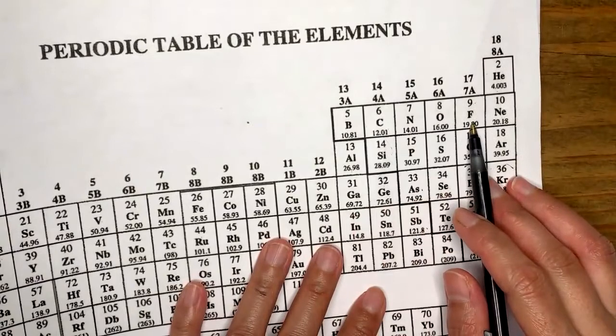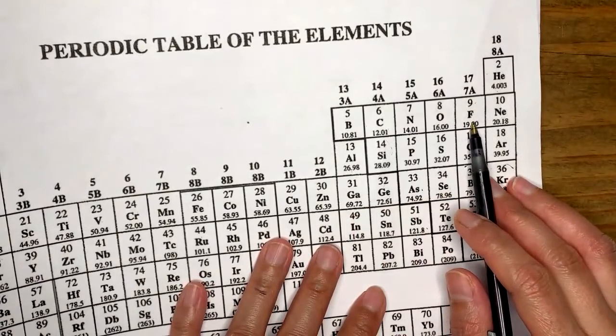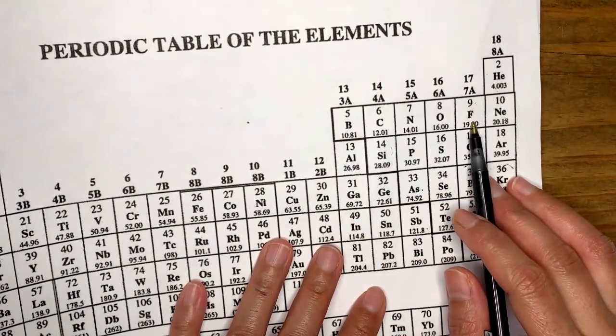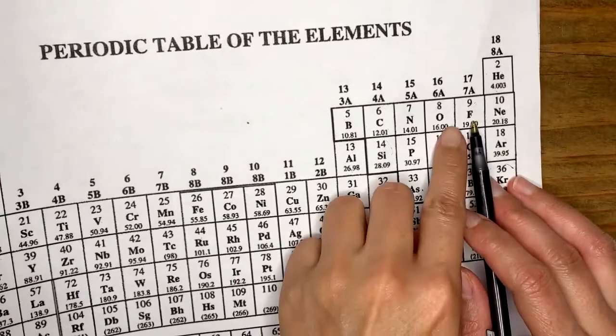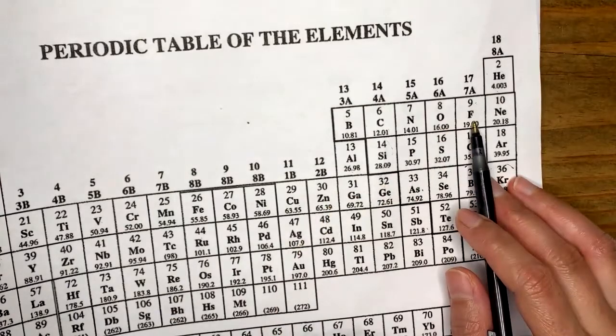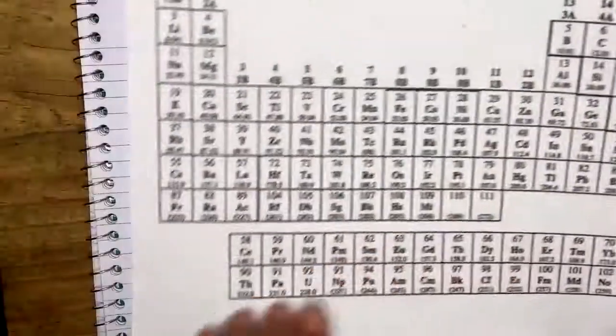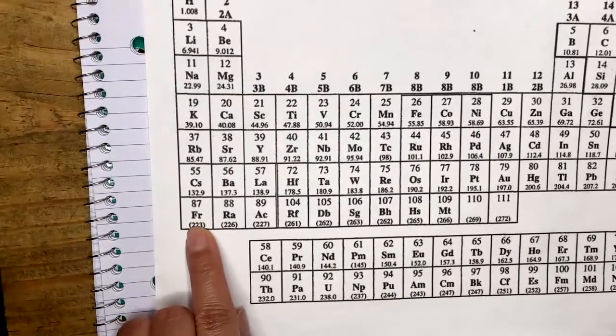F is like, I have one more to perfection. Only one more to perfection. It's going to steal every electron imaginable that passes by. And it's small, so the pull from the nucleus to the outside is really strong. So F is actually the most electronegative thing on the periodic table. The opposite is francium.